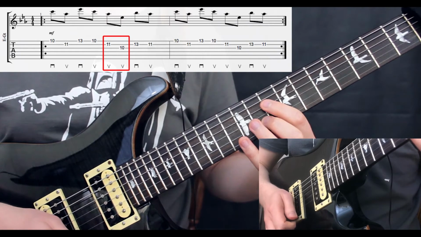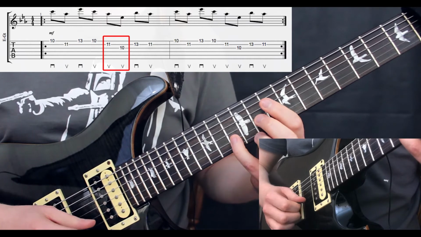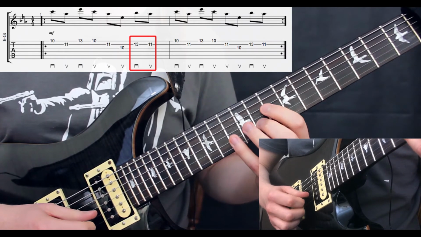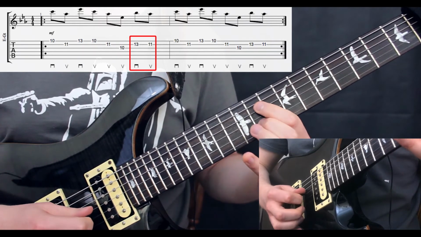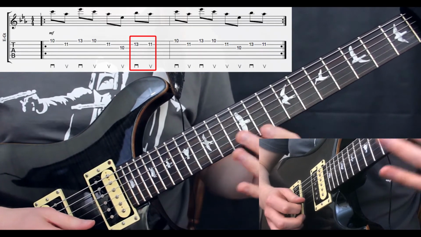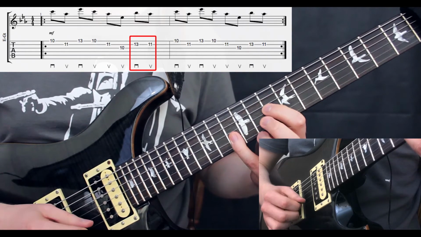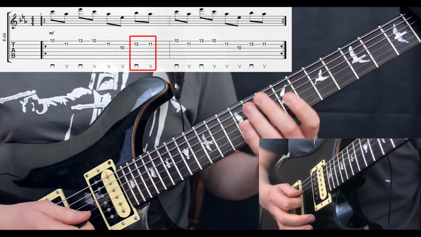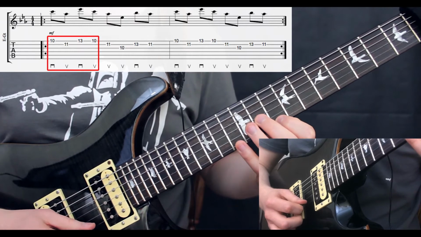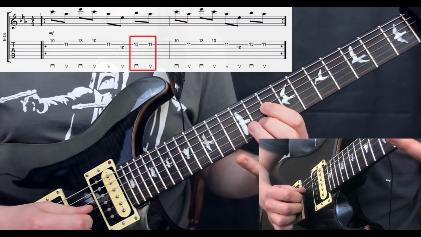After which it reverts back to an alternate picking pattern on the second string, like this. So that's down, up. So altogether we have down, up, down, up, up, up, down, up. And once again, that's down, up, down, up, up, up, down, up.